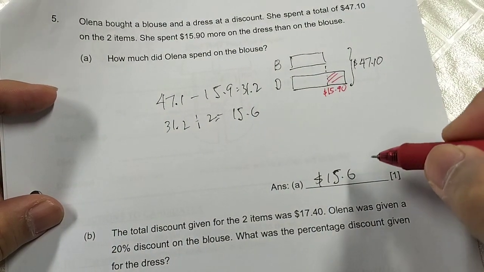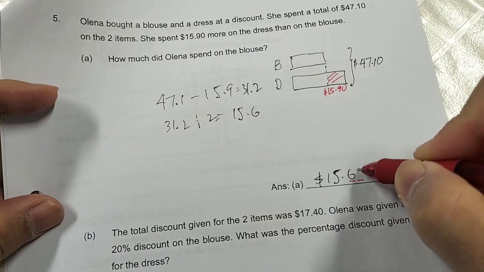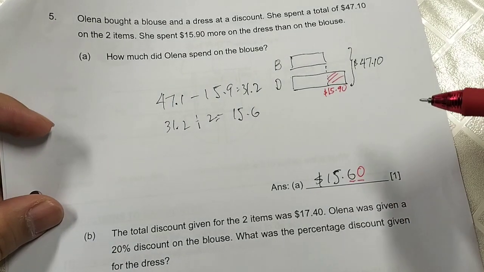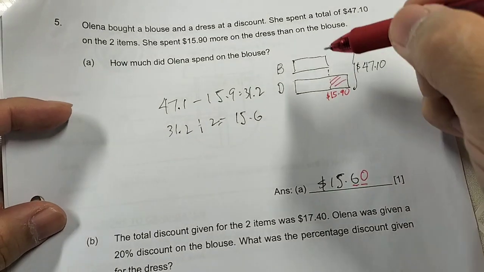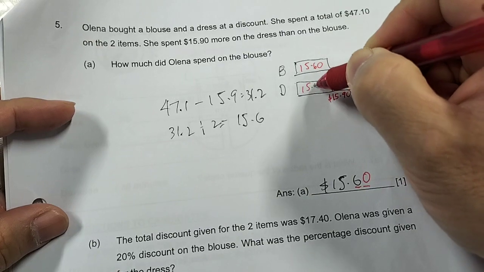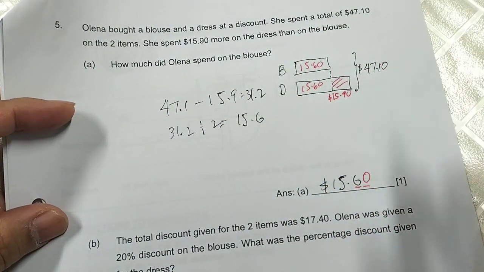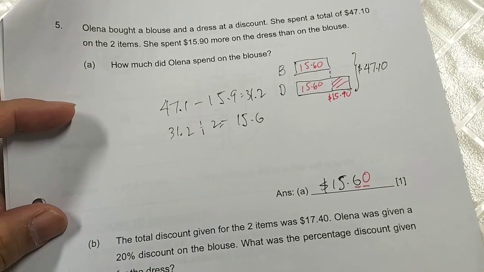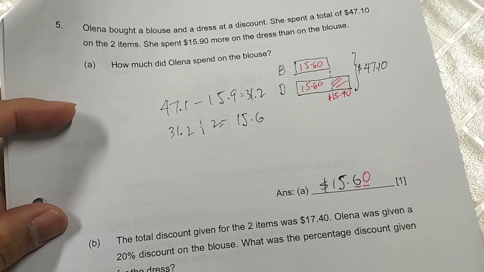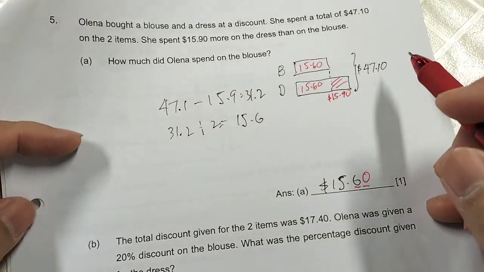Don't forget, when you're writing money, the cents must be in 2 decimal places. So you must write down your 0 here. So that's what she spent on her blouse, $15.60. And how can you double check that you're right? If you add up all these 3 numbers, you should get $47.10. 15.6 plus 15.6 plus 15.9. Yes, I do get this number.